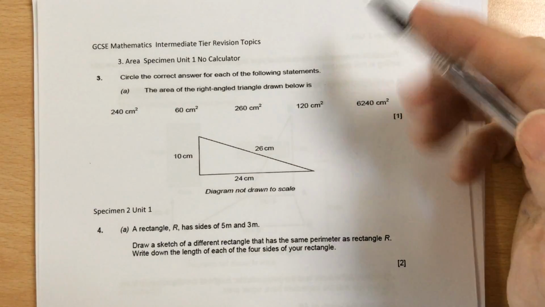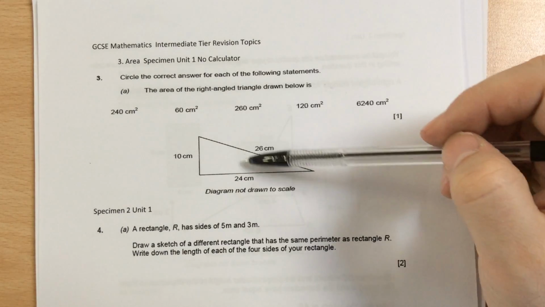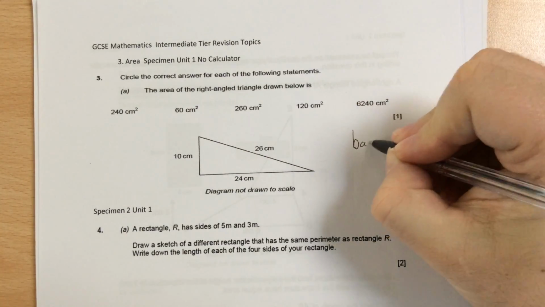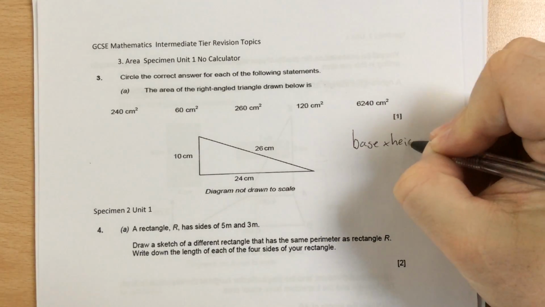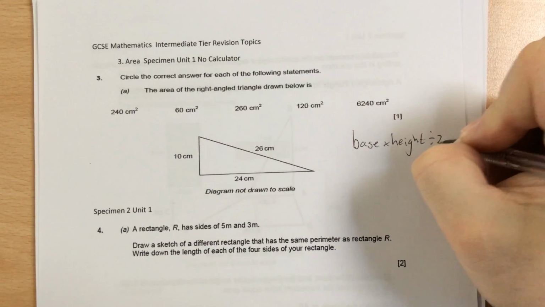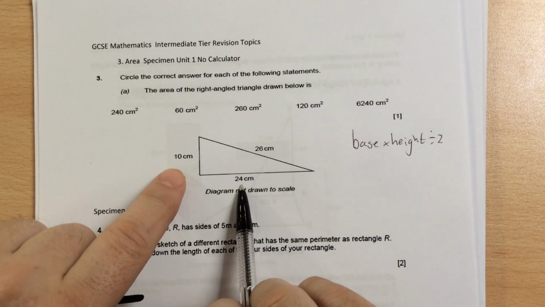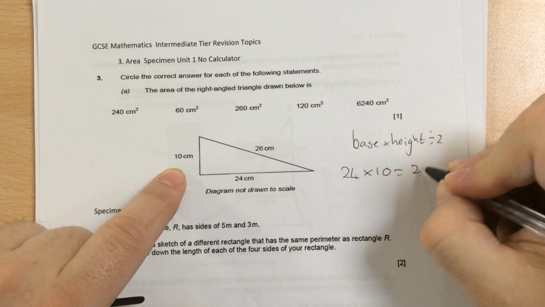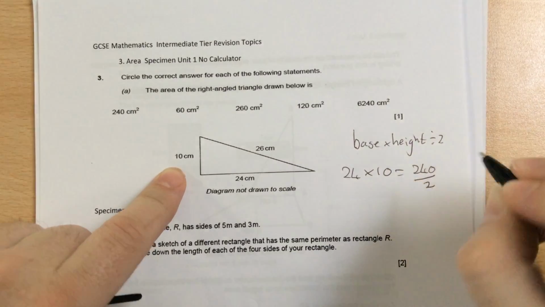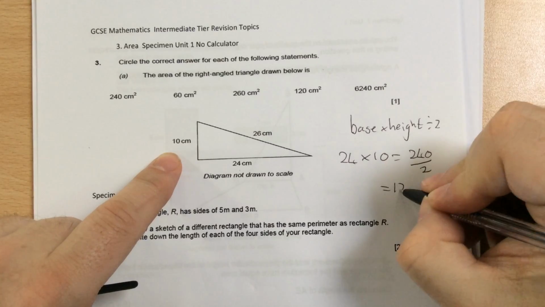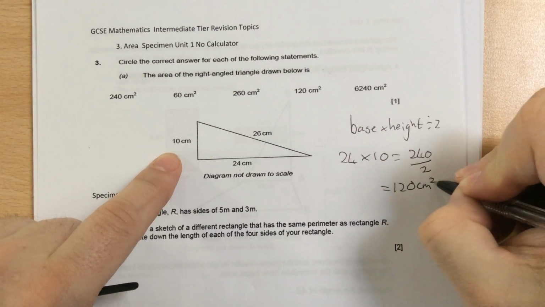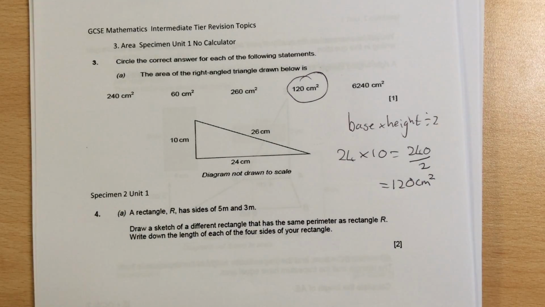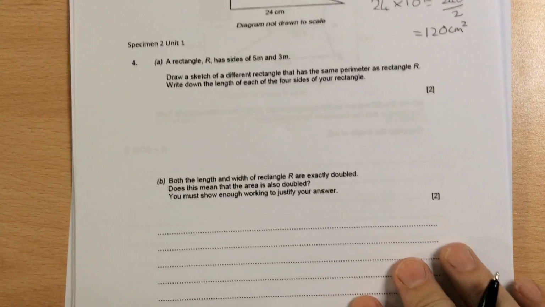Area. Right, for this shape here, they're asking us to find the area of a right angle triangle. The area of a triangle is base times height divided by 2. So for this question, the base is 24, the height is 10, so it's 24 times 10, which is 240, and then 240 divided by 2 is 120, because this area is centimetres squared. So the answer to the first one is 120 centimetres squared.